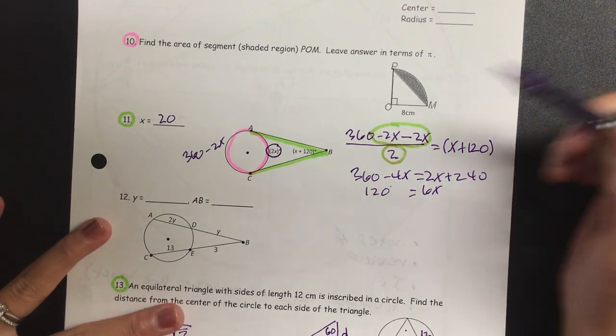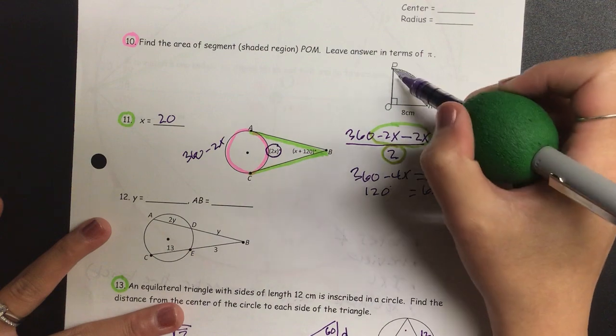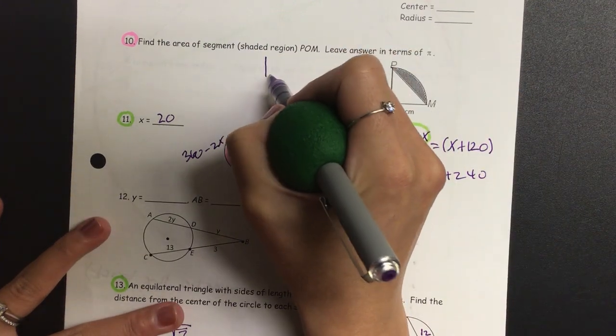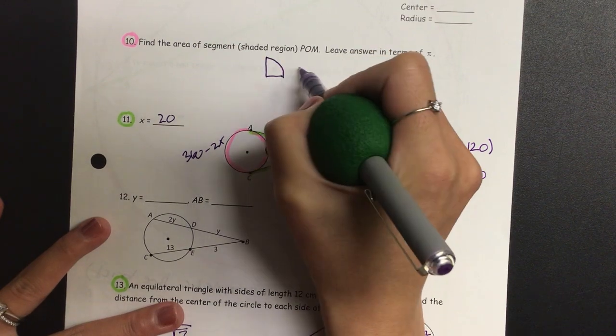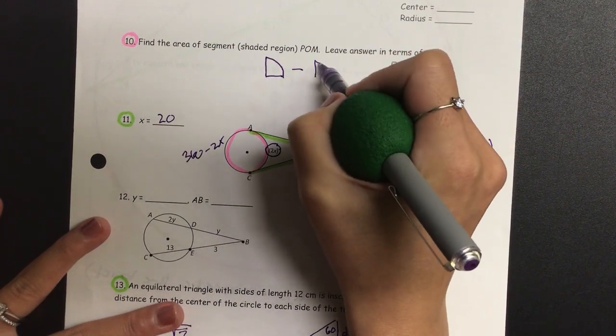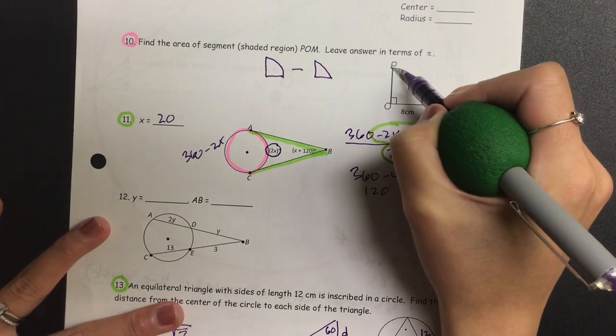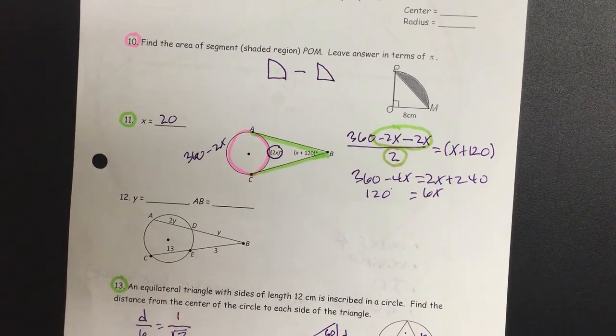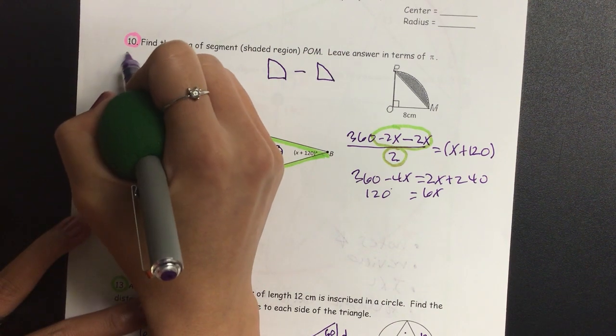So I would need to find a quarter of the area and take away the triangle. Do we see that? So let's go ahead and write on here. Find the quarter of the area minus the triangle. And when I do, I will find the segment or the shaded region. Okay, given 8, could I find the area and divide it by 4? Yeah? Could we do that? Let's do pi r squared.